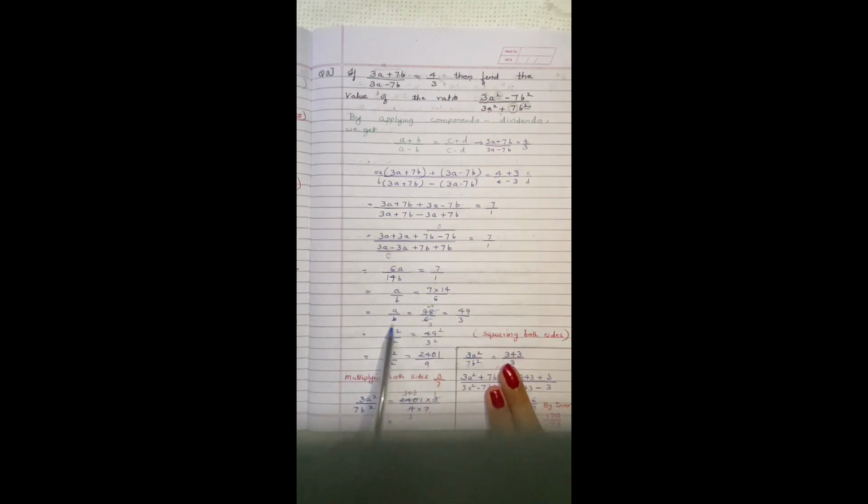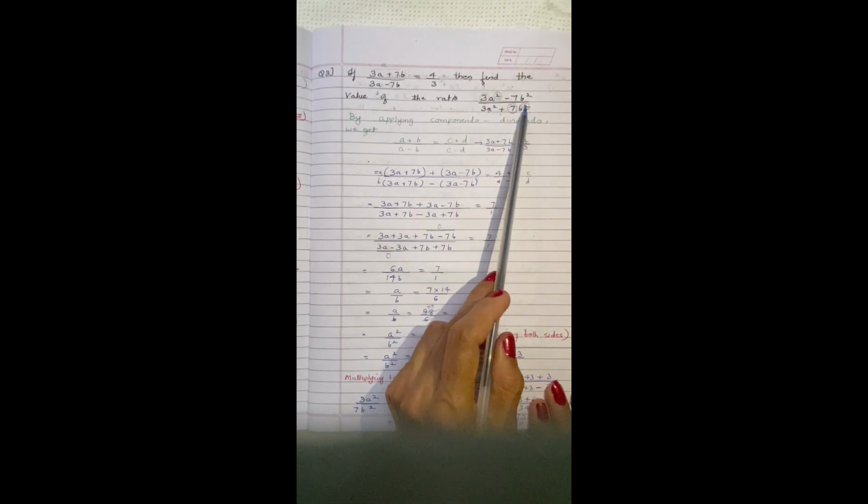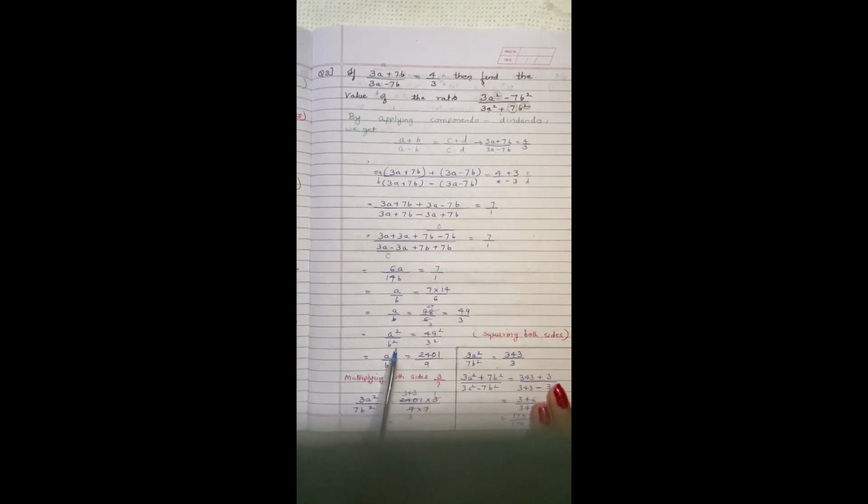So a upon b is equal to 98 upon 6. When we reduce this to the lowest form, we get 49 upon 3. So a upon b is equal to 49 upon 3. Now squaring both the sides, because we want squares over here to continue to bring the answer to this ratio, we want squares. So a² upon b² is equal to 49² upon 3².